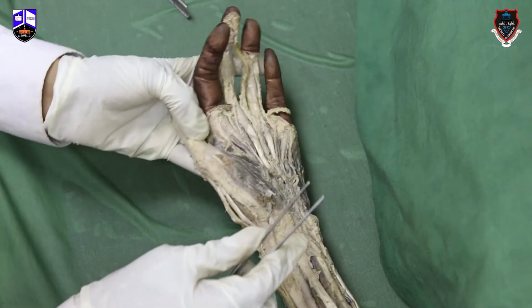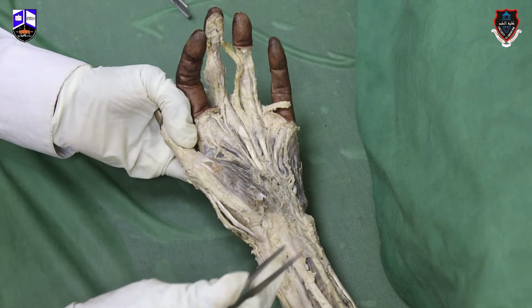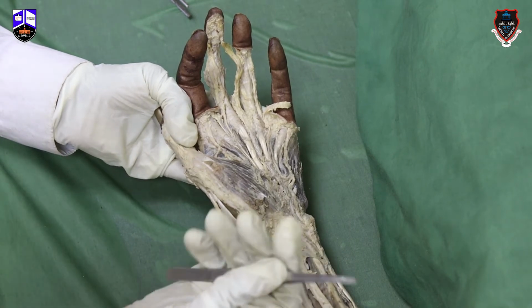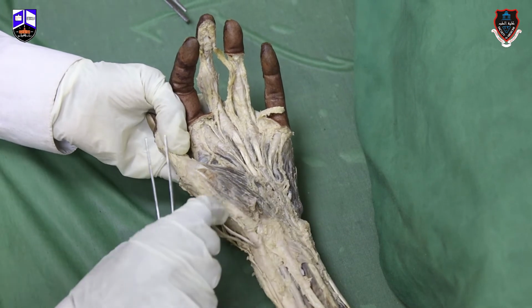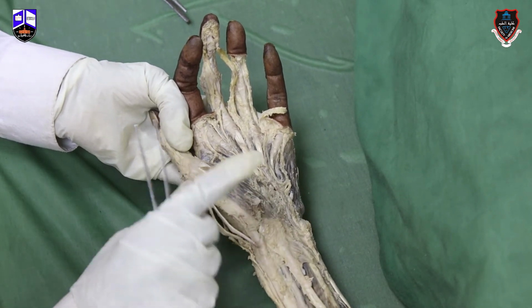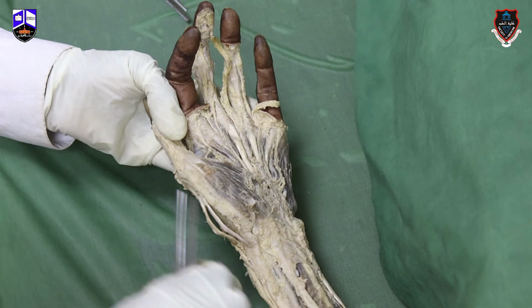Also there is a structure called the papillary ridge for grip. This is the general view of the hand region.